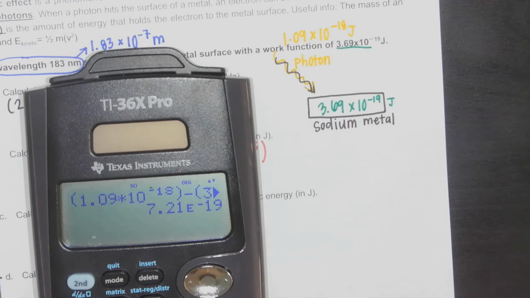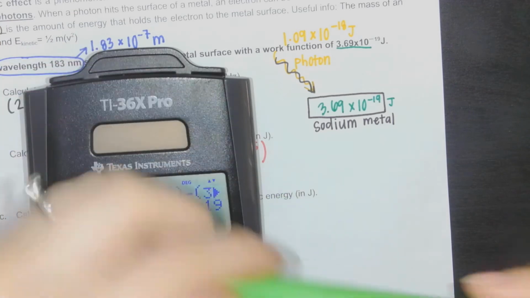This is the, let me pick a new color. Do we even have any more colors? There's got to be more colors. Purple. No, that looks too similar to blue. Light green? Okay.